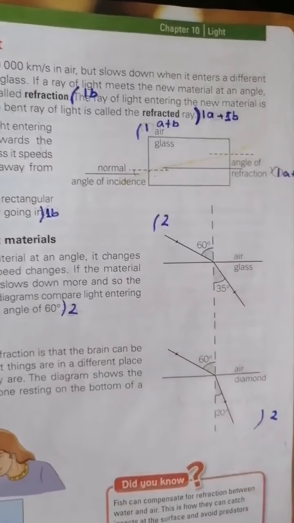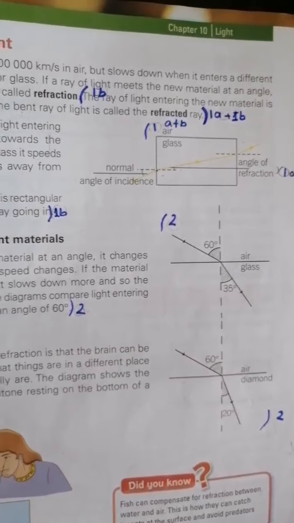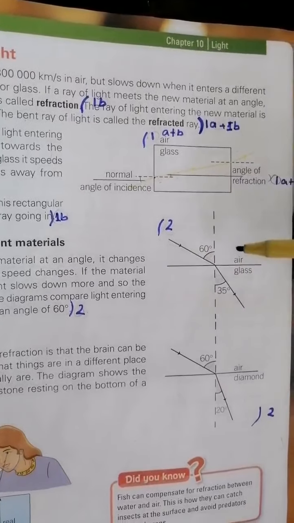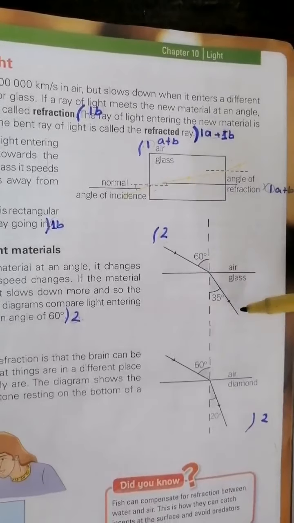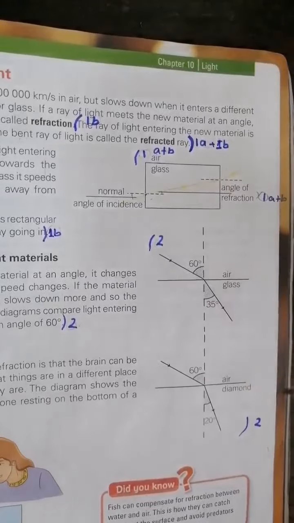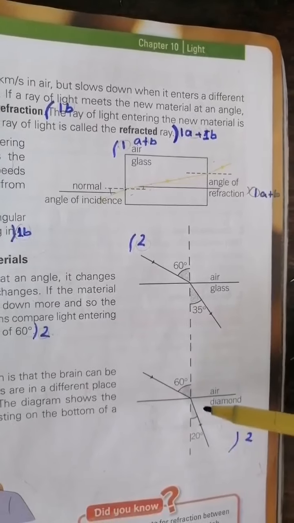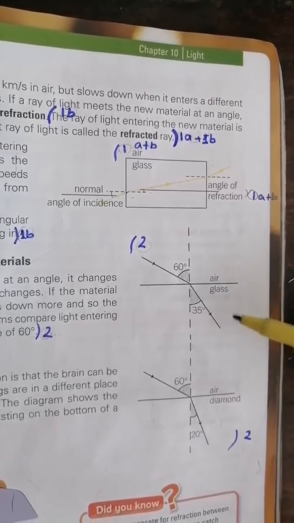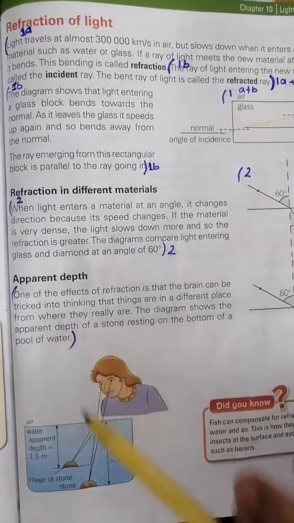If a material is very dense, the light slows down more, and so more refraction occurs. We can compare this in this diagram. This is the ray of light that is entering from air to glass. Its bending is less because glass is less dense as compared to diamond, and we can see that when this ray of light enters from air to diamond, it has been refracted more because diamond is more dense as compared to glass.